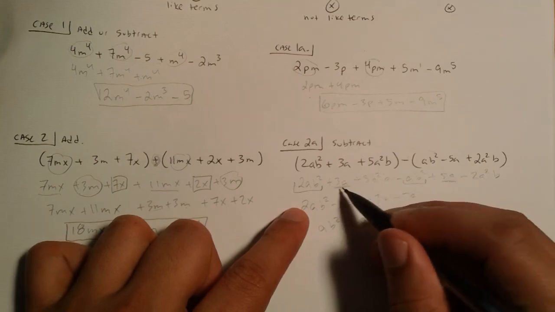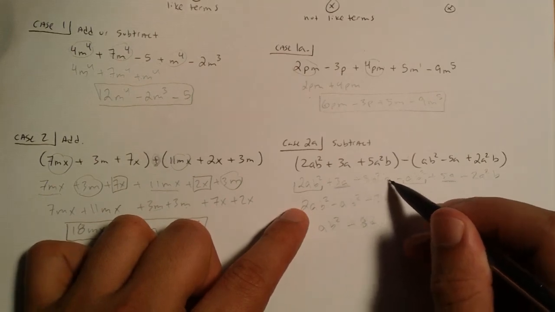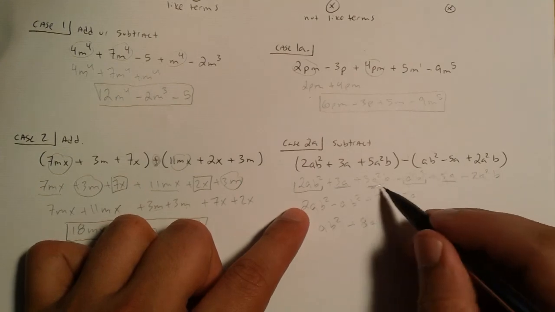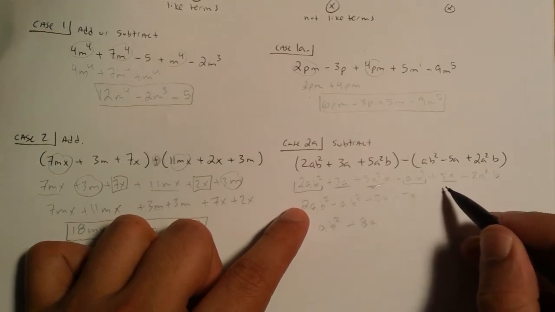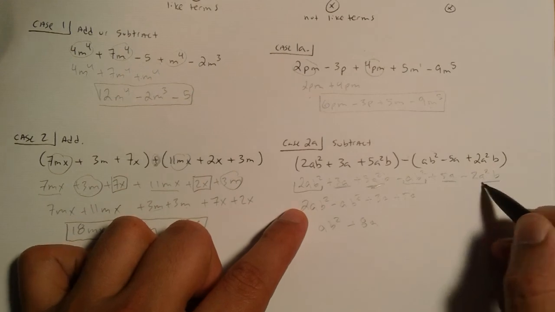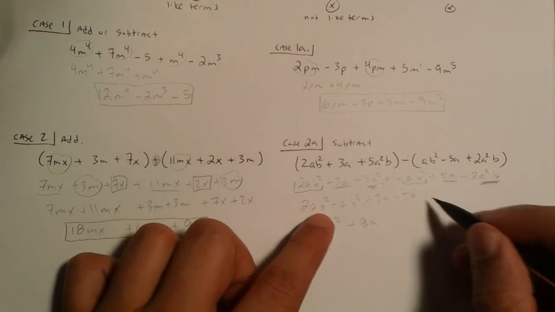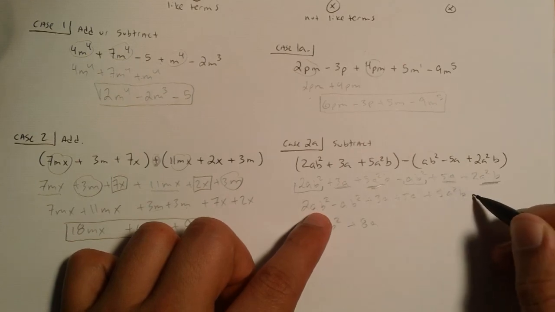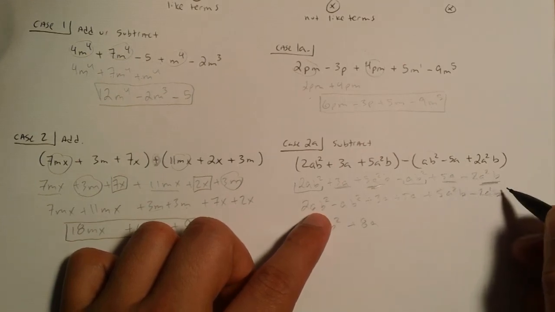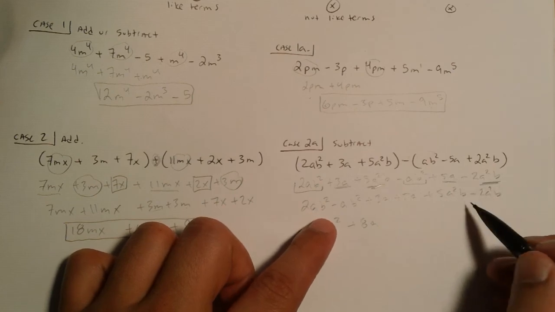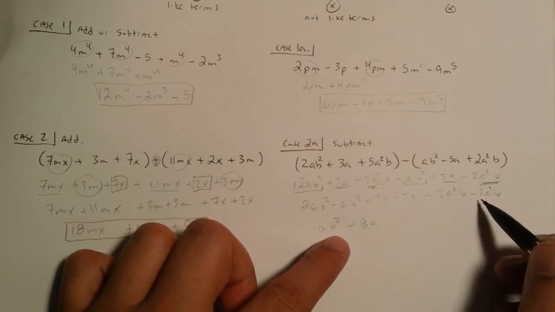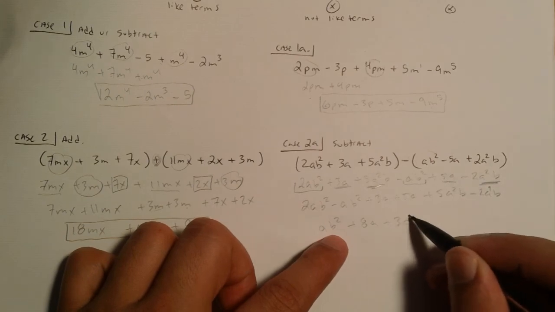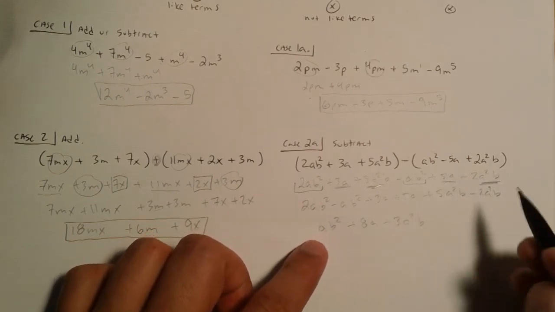Alright, so the last term we have to deal with is 5a squared b. Is there another a squared b term? Here it is. So let's rewrite that. So plus 5a squared b minus 2a squared b. Then 5 minus 2, so it will be positive 3a squared b, and this will be our final answer.